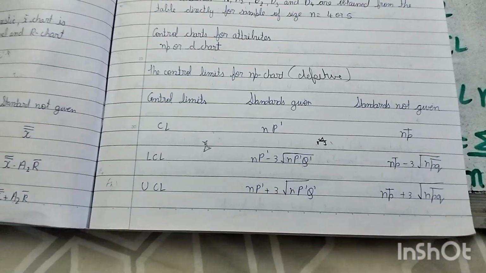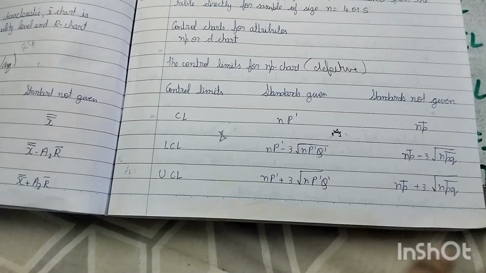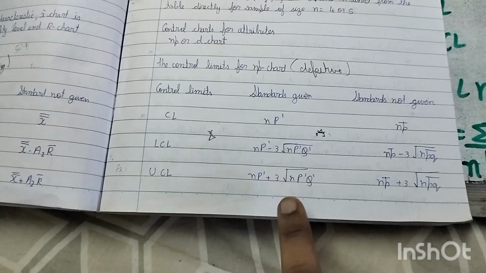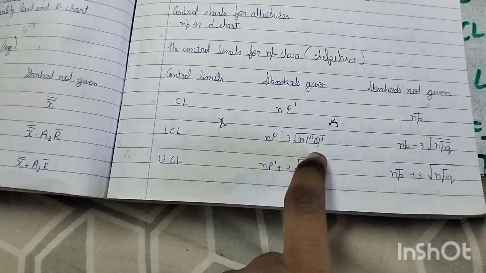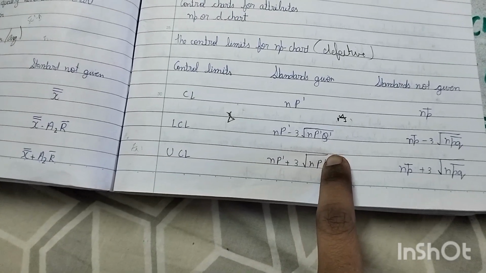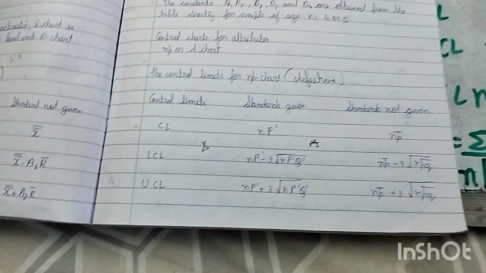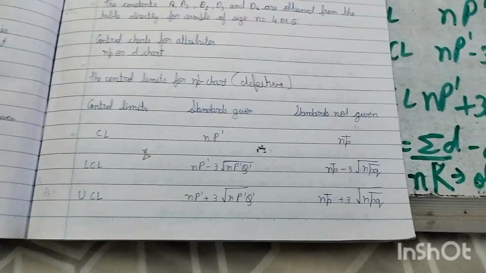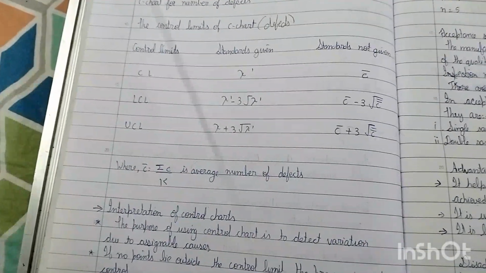And the next one, once more, NP chart is for defectives and C chart is for defects. Okay, CL is np bar; the limits are np bar minus 3 square root of np bar q bar, and np bar plus 3 square root of np bar q bar. The line on the top is np dash, okay, and this is np bar. Standards not given is np bar minus 3 square root of np bar q bar, and np bar plus 3 square root of np bar q bar, okay. Then it's C chart for defects.